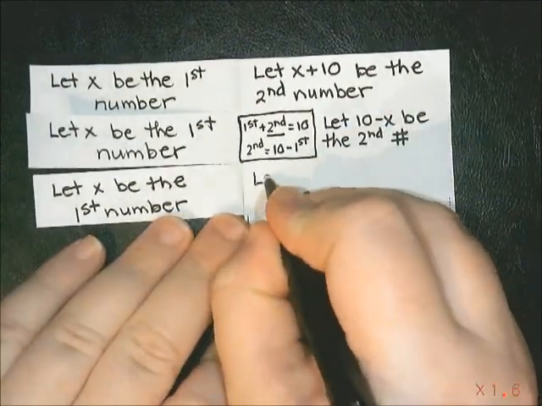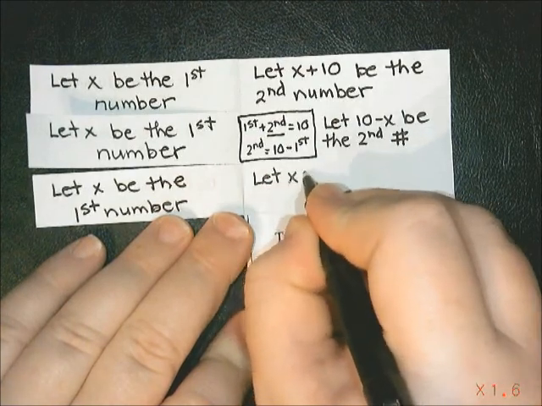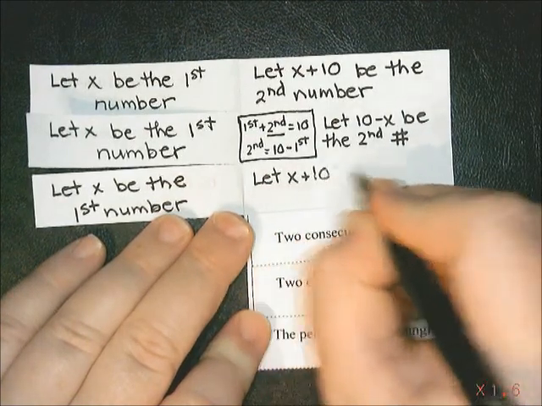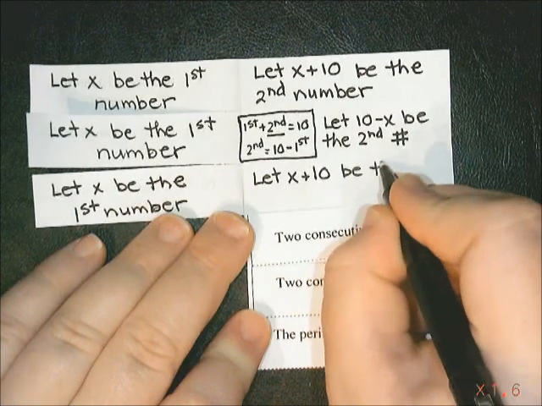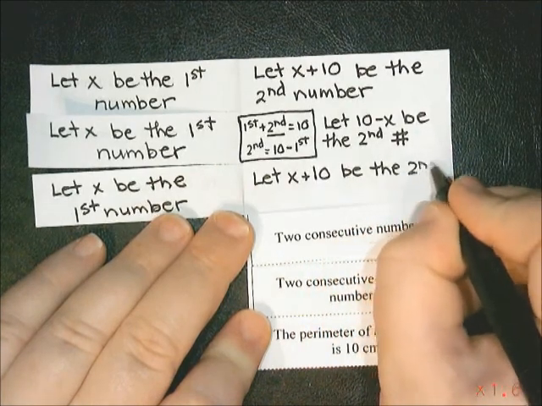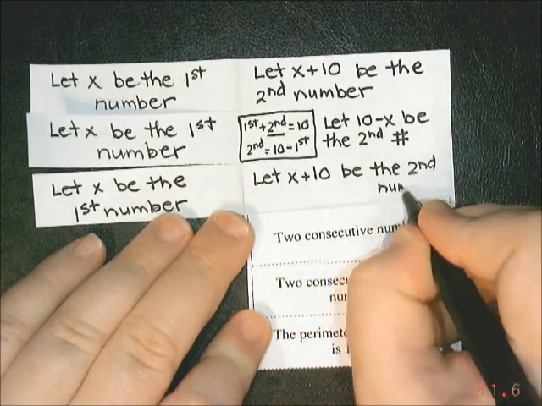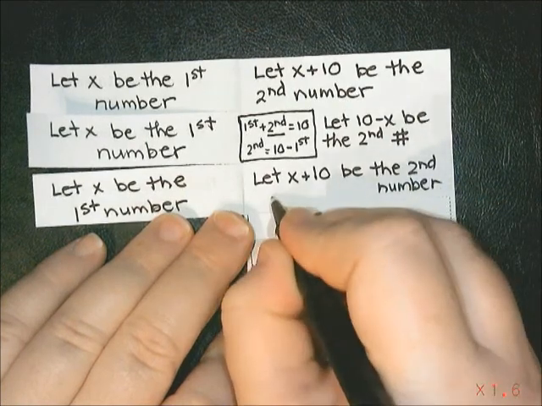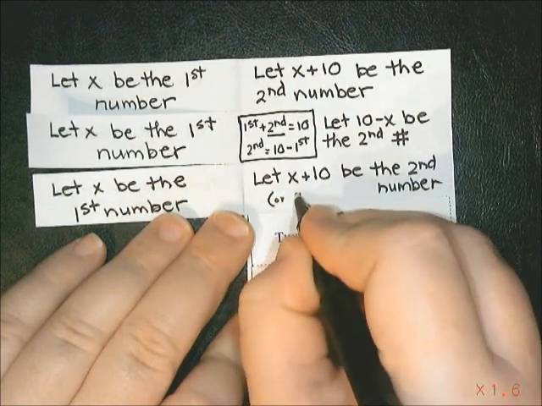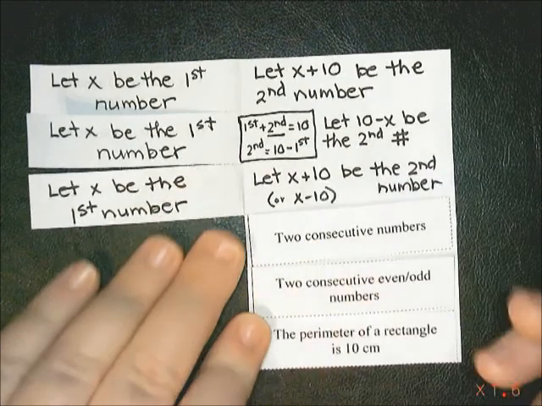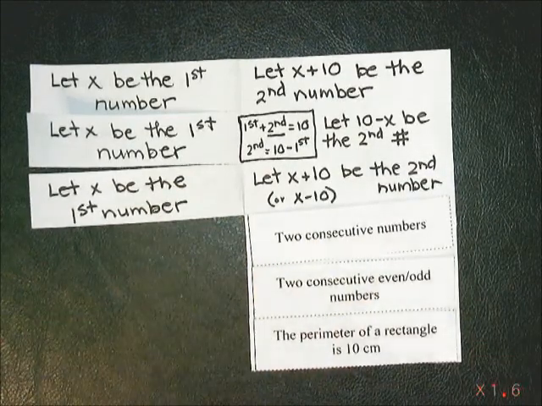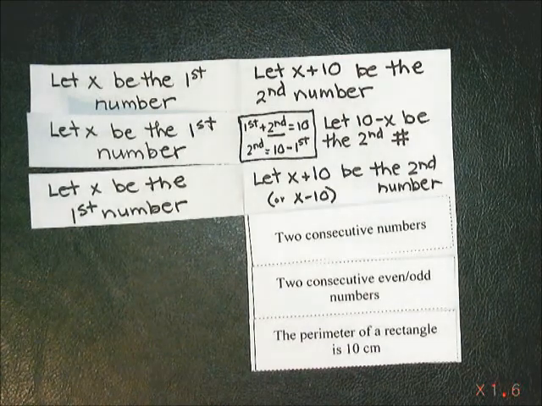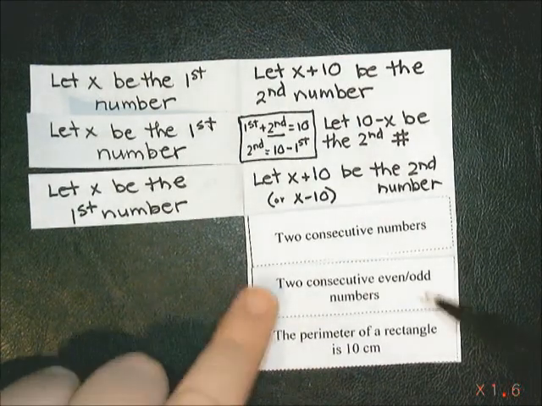So I can either let x plus 10 be the second number, or I could let x minus 10 be the second number. And that would be a difference of 10, right? So x and x plus 10, there's a difference of 10 between those. Or x and x minus 10, there's also a difference of 10 between those.